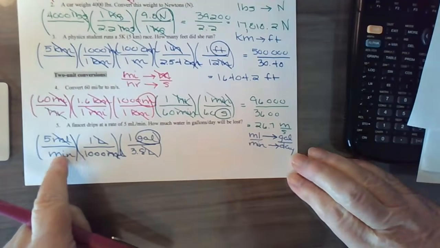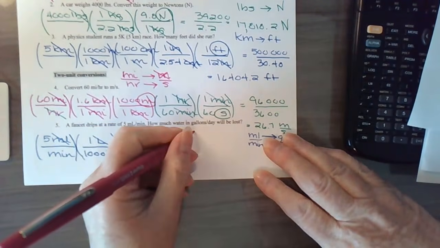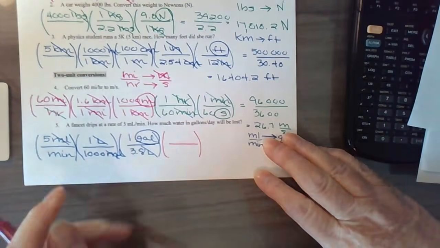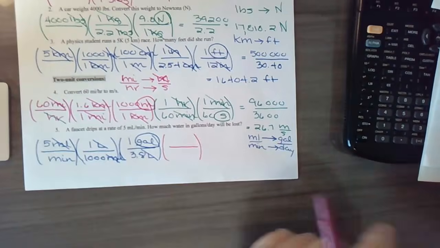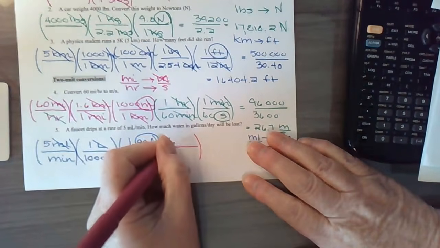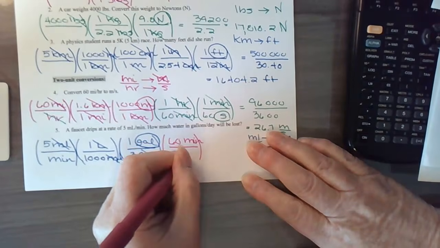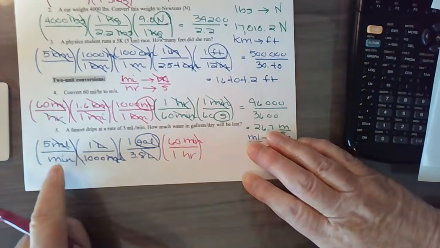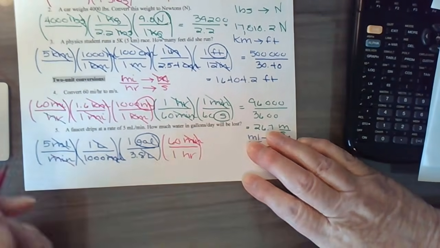So now I have to get this minute into days. I'll do this one a little bit faster because you know these. Minutes to days. How about that there are 60 minutes in 1 hour? Since the minute was down here, I put it up here. Cancel, cancel.